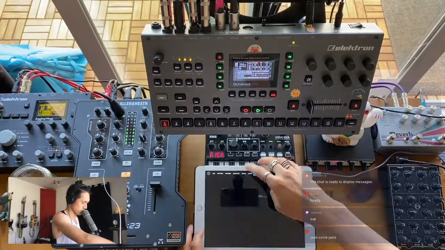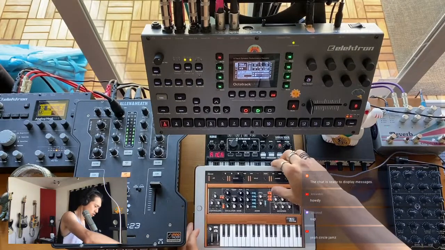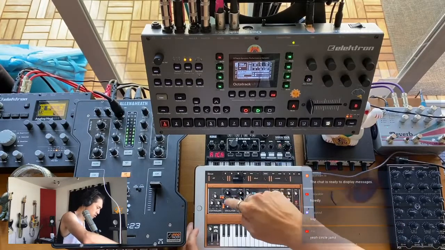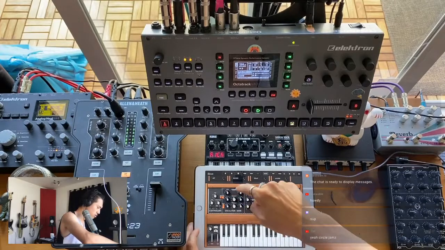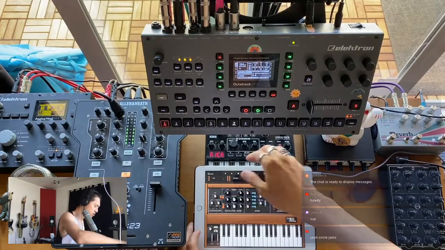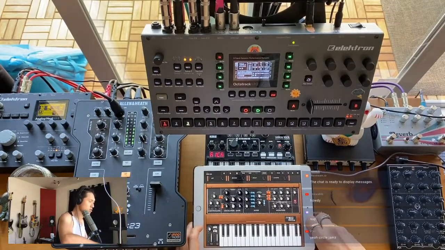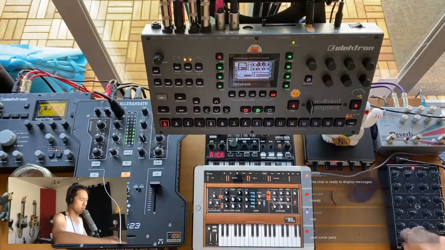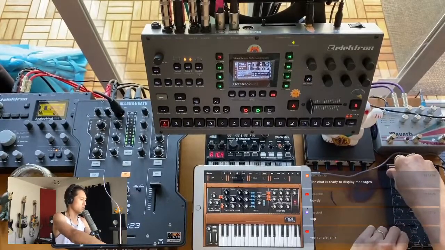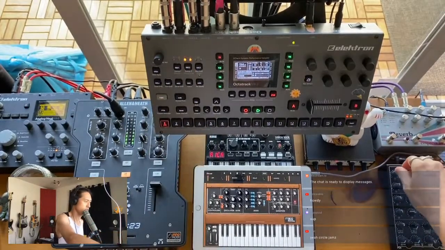And I'm also going to move this to a different pattern. I think I did something wrong.